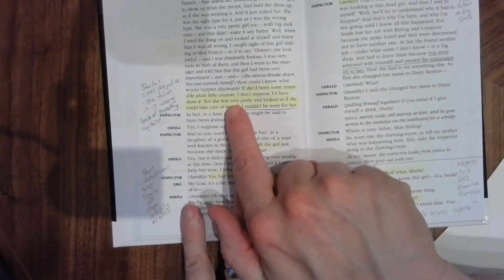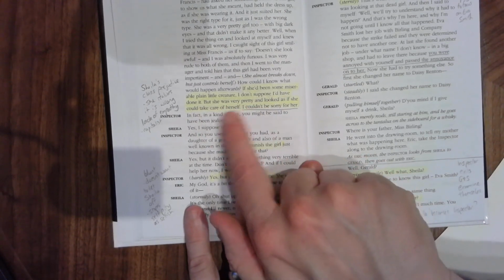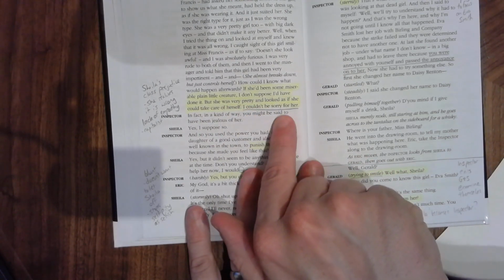If she'd been some miserable plain little creature, I don't suppose I'd have done it, but she was very pretty and looked as if she could take care of herself. I couldn't be sorry for her.